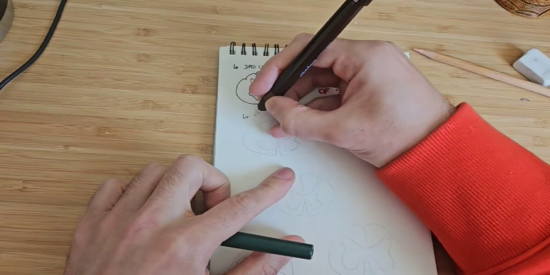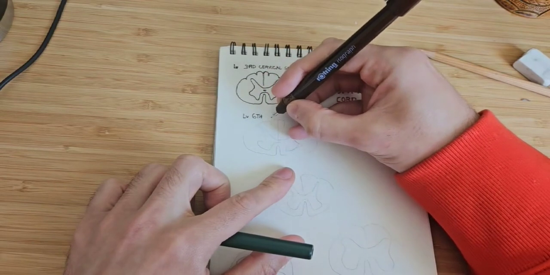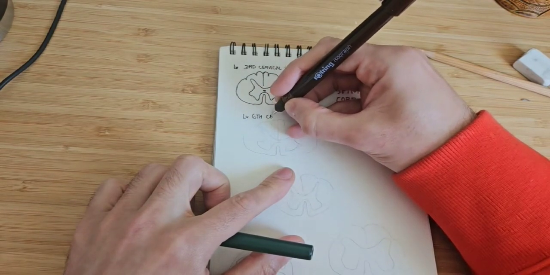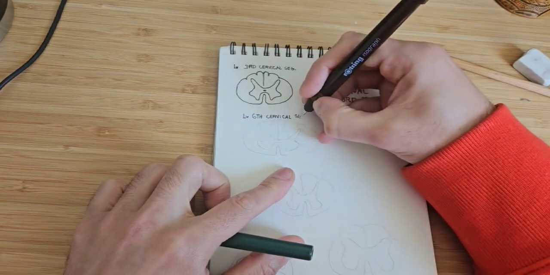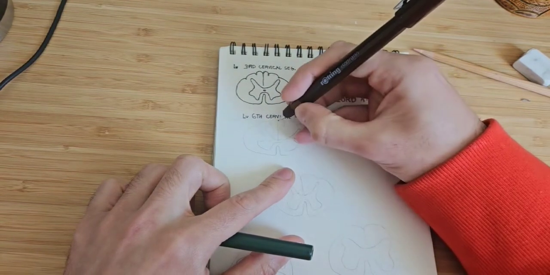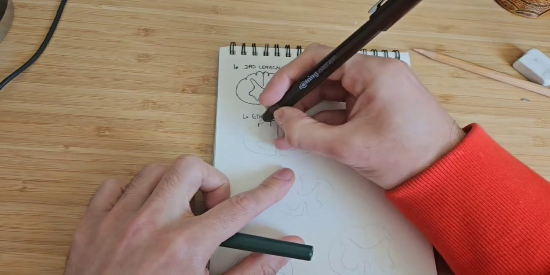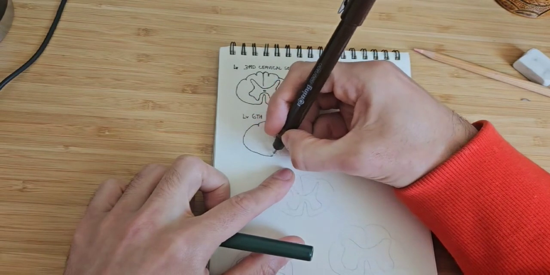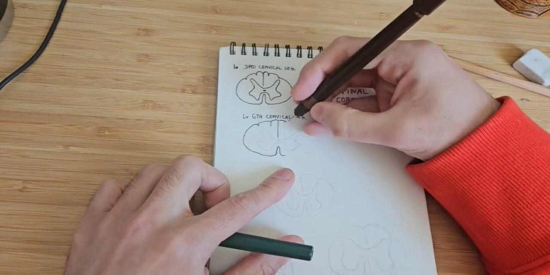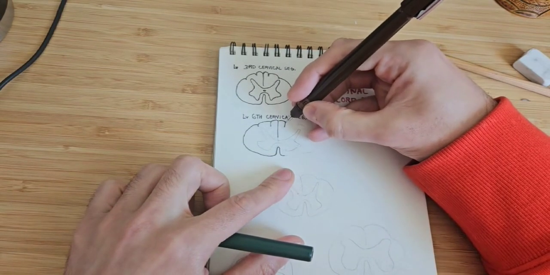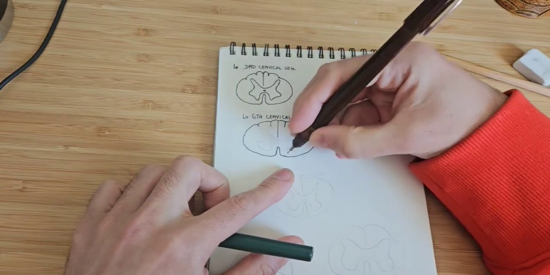Level sixth cervical segment. Okay, here we have the spinal cord, the cross section, and as you can see, it's different.